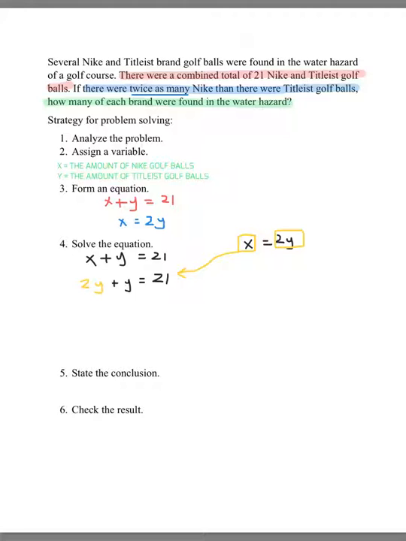So then we have 2Y plus Y, which gives us 3Y is equal to 21. And then therefore, if we want to get the Y completely by itself, we have to undo the multiplication of 3. The only way to do so is by dividing. And then we end up dividing both sides by 3. So on the left-hand side, we have a 3 divided by 3, which is a 1. So in simplified version, it's just 1 times Y, which is Y. And then 21 divided by 3 gives us a 7. So now we know that Y is equal to 7.